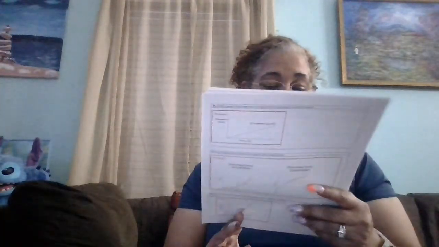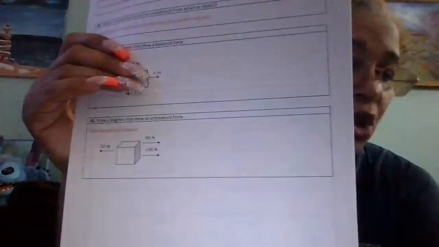So draw a diagram that shows an unbalanced force. As long as the forces are not equal on the opposite sides, so 5 on one side, 3 on the other, whatever they are, it does not matter. In this case, this one is 90 and 100. They made them wildly different. So as long as they're different, you're okay. It doesn't matter what the numbers are.